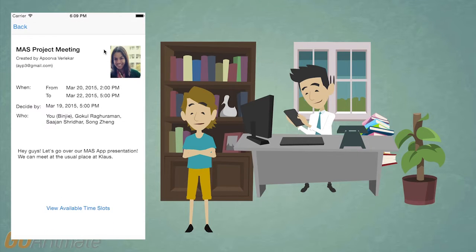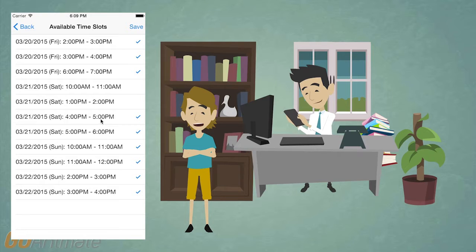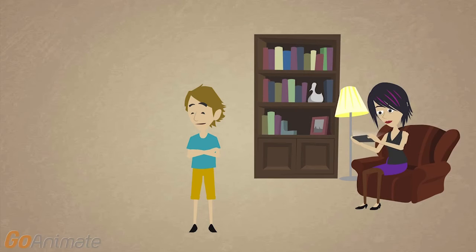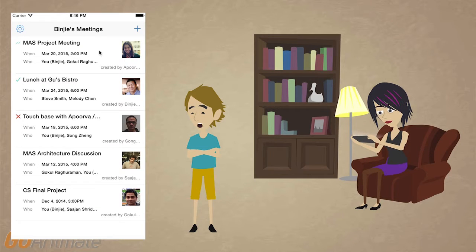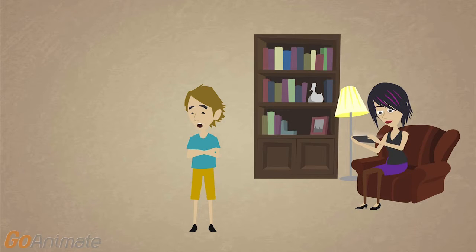For example, Benji can click on the View Available Time Slots, deselect all the time slots that do not work for him, and finally save that meeting, and this sends out an invitation to everyone saying that these time slots do not work for Benji, and finally have a list of time slots that work for everyone. When the decide by date has passed, Apurva, the creator of the meeting, can select any of the available time slots that work for everyone and schedule the meeting finally using Smart Scheduler.